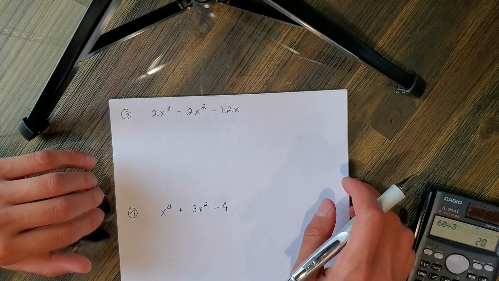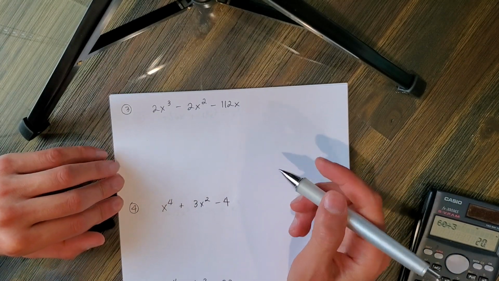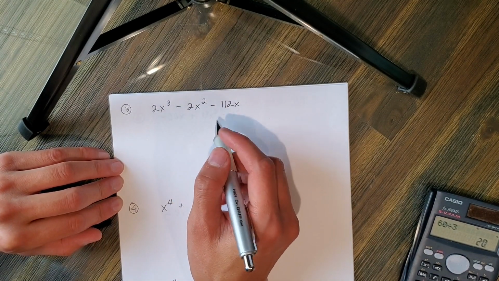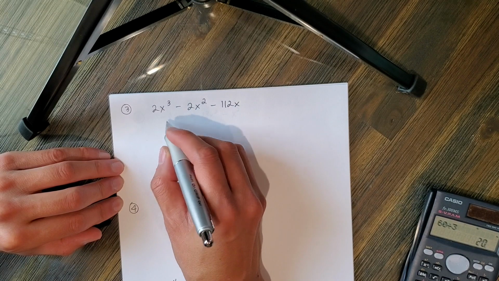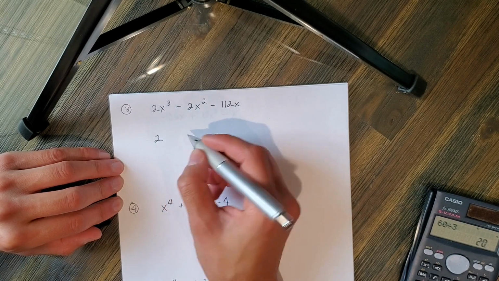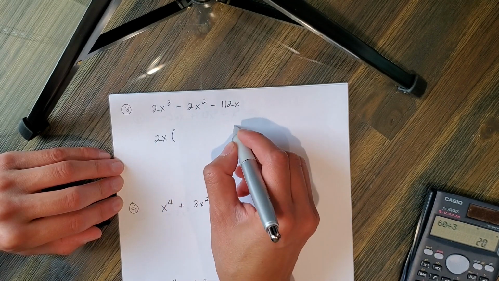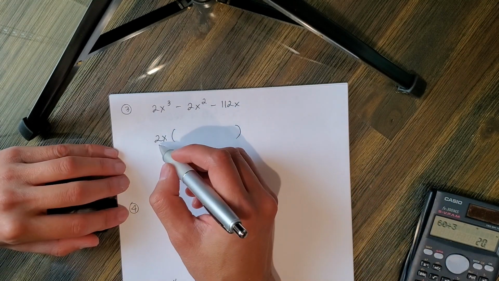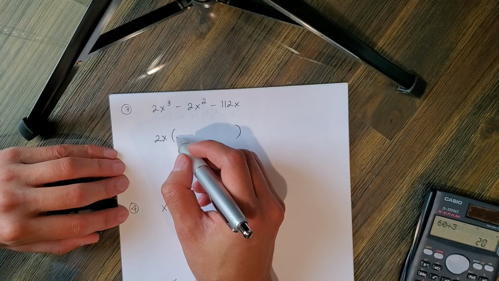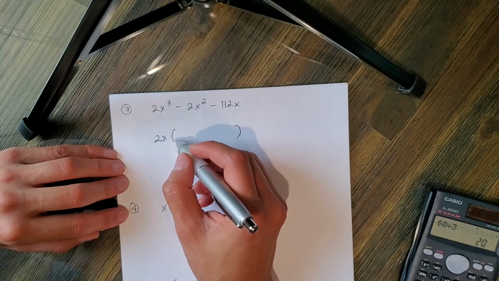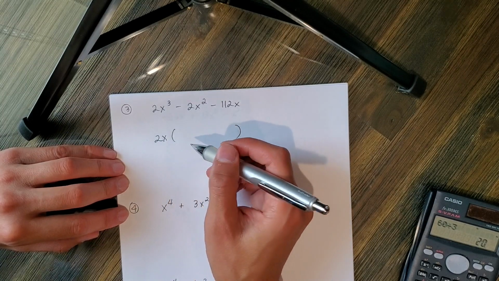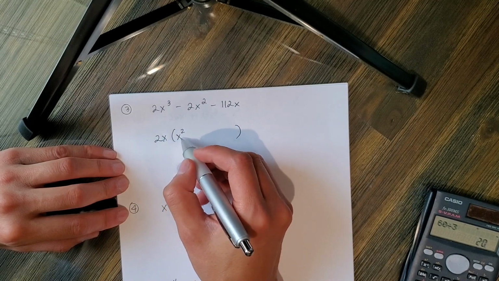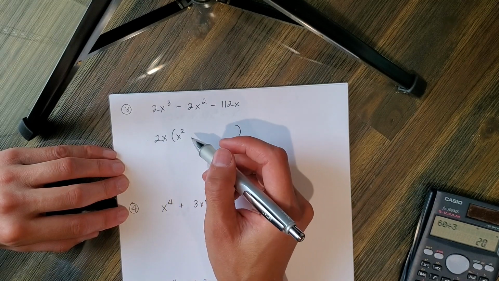One more of these before we get into the quartic. So, again, we look and see what they all have in common first before factoring. And notice here, they all have a 2 in common and an x. So I'm going to be left with something inside this parentheses. Now there was already a 2 here, so I don't need another number here other than 1. But 2x times what is 2x cubed? Well, x squared. Notice if I multiply 2x times x squared, I get 2x cubed.